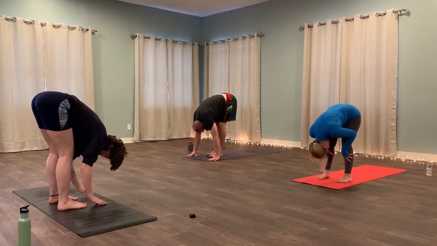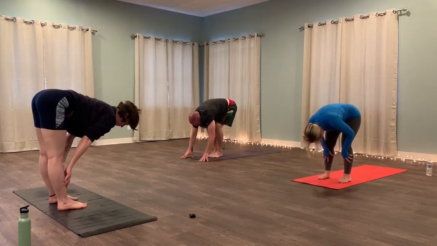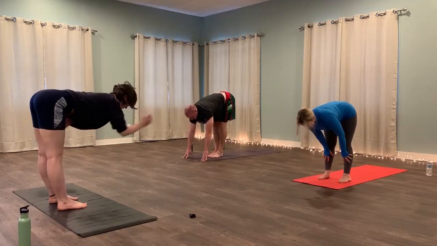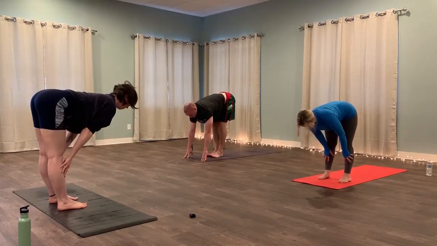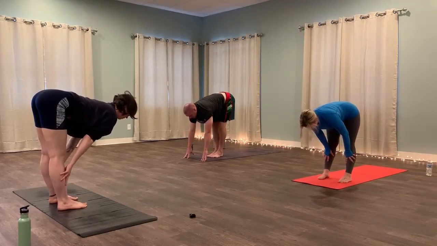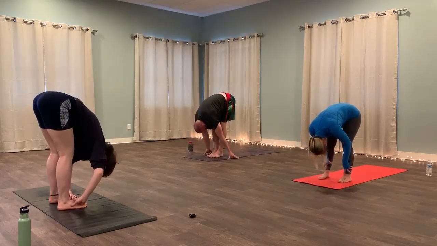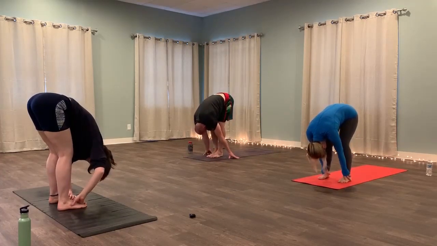Let's try that again. Inhale to a halfway lift, really extending through the spine, that axial extension. On your exhale, releasing slowly, feeling your weight transfer into your ball mounds and then settling back.